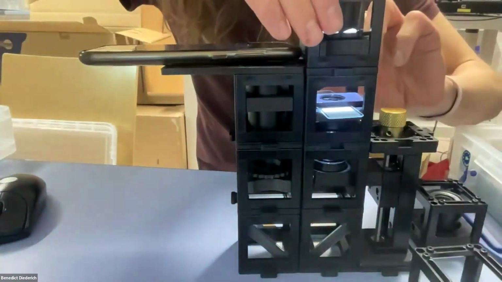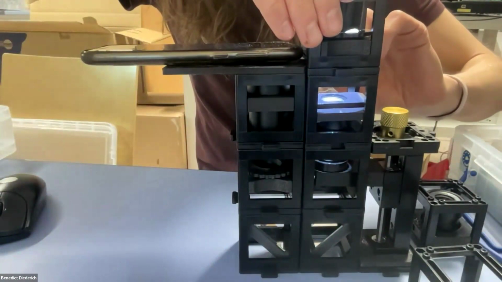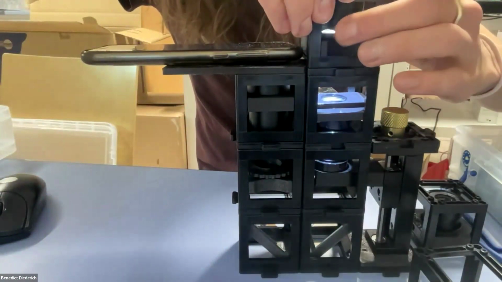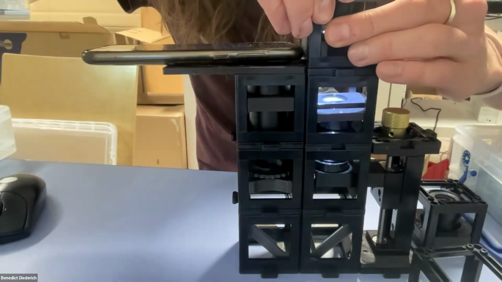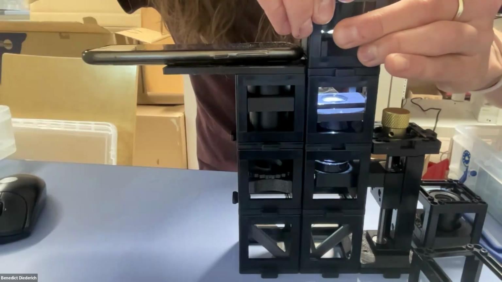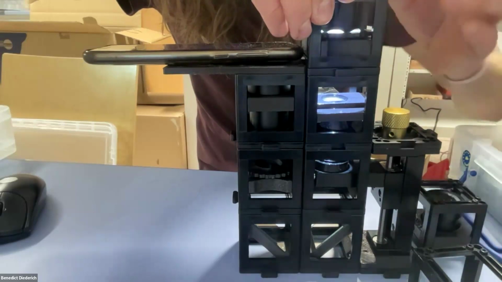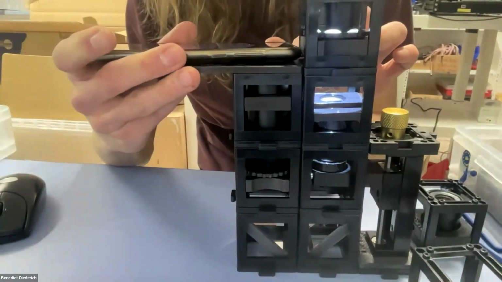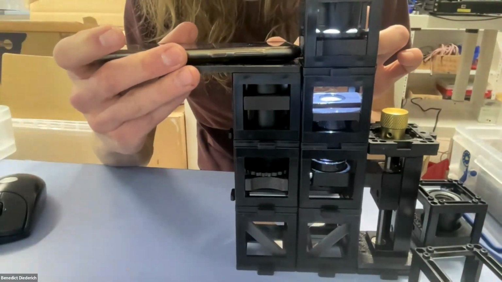So if the two polarizers are like that and there's no sample in between, we would expect a dark appearance. It depends a bit on the quality of the polarizers. They are not so good quality, so this is the darkest we can get. It's not really dark, unfortunately.